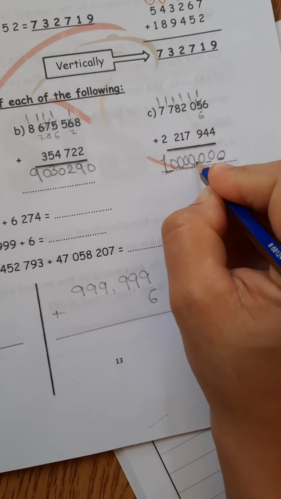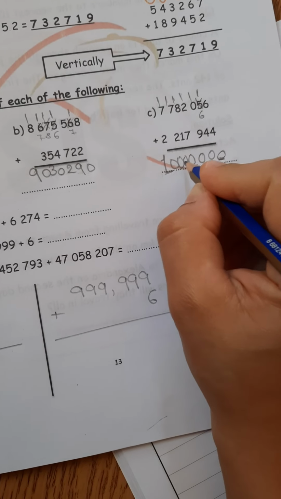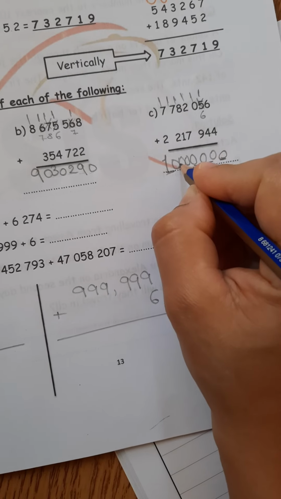Here it's 10. How many zeros do I have? 1, 2, 3, 4, 5, 6, 7. It's 10 million.